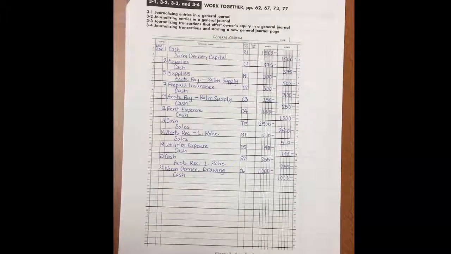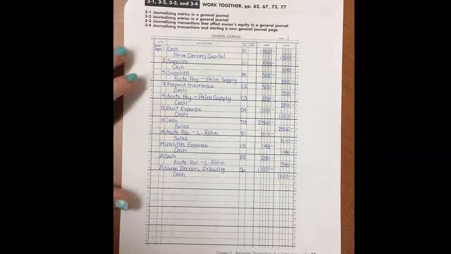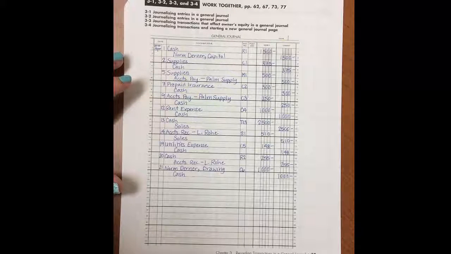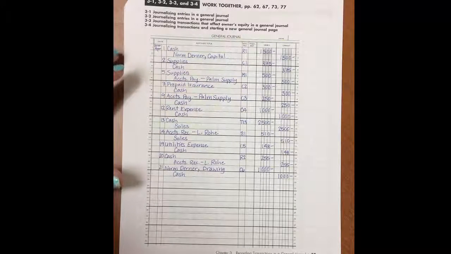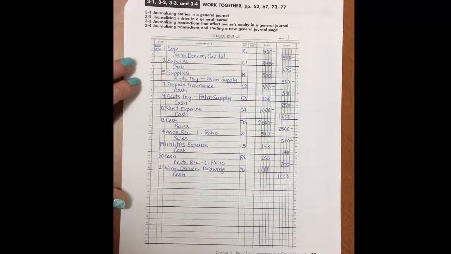We're continuing on page 37 in our workbook, and the instructions for Work Together 3-4 are on page 77 in your textbook. Use the general journal from Work Together 3-3. Your instructor will guide you through the following examples. Looks like we have about 8 transactions that we will record.